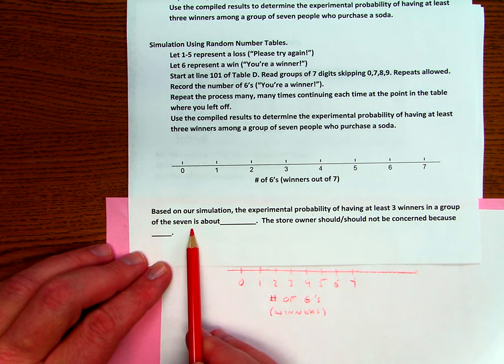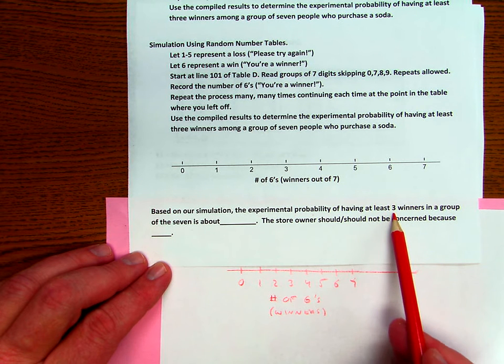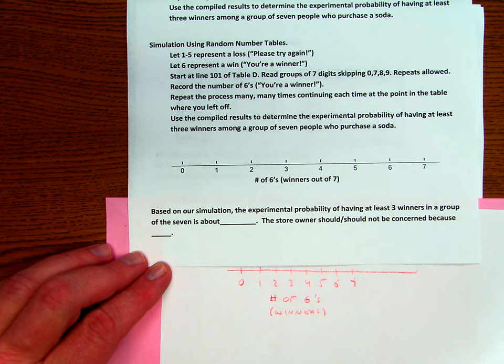Okay, with these types of simulations, we're usually not interested in an exactly 3. We're interested in results that are at least as extreme as 3. So at least as extreme as 3 would be 3, 4, 5, 6, 7. Because if you have more than 3 winners, then that even builds the case more for the store owner who's thinking that maybe it's a lie, that maybe the 1 in 6 isn't true, that they're giving away too many sodas.